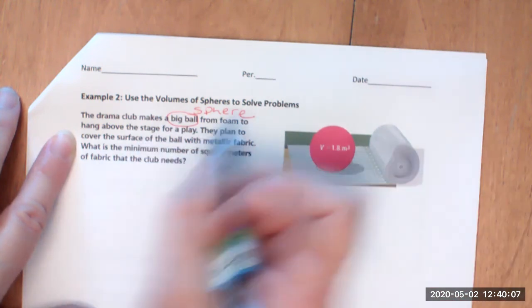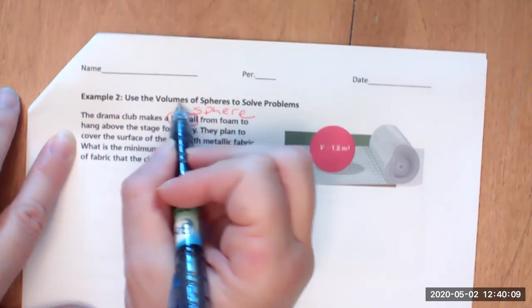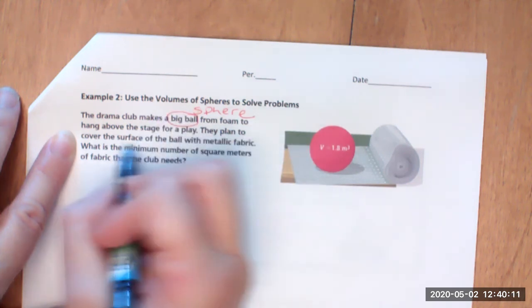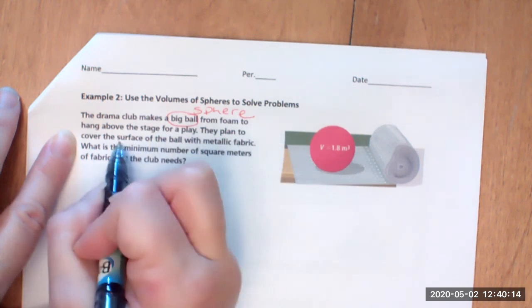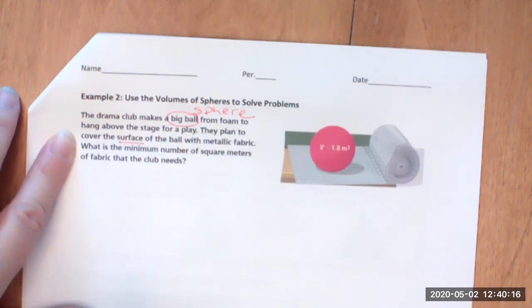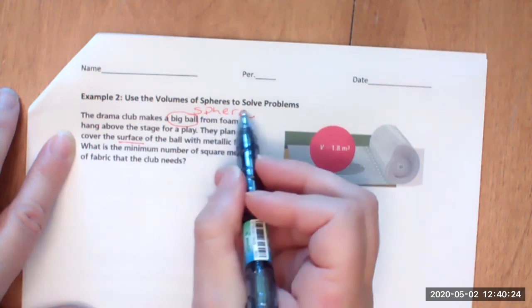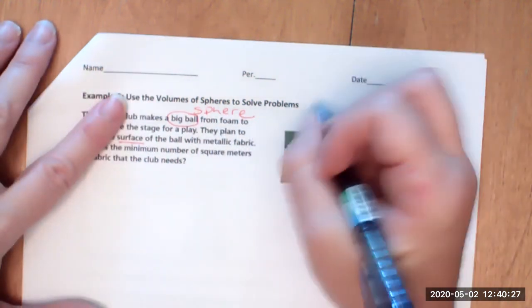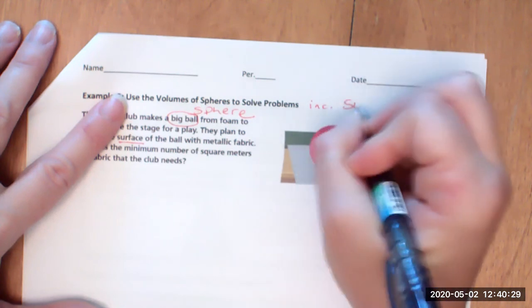So really, although we're heading this volume of spheres to solve problems, we're interested also in the surface area. They plan to cover the surface of the ball. So use the volumes of spheres to solve problems, including surface area.